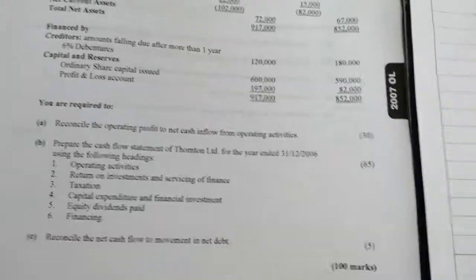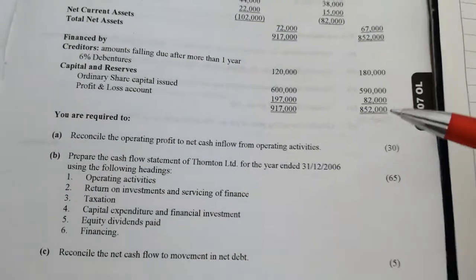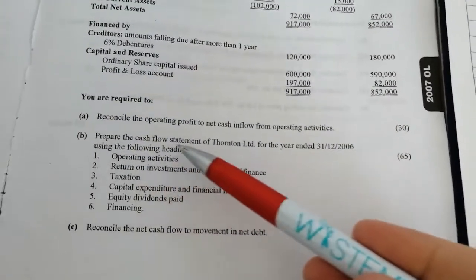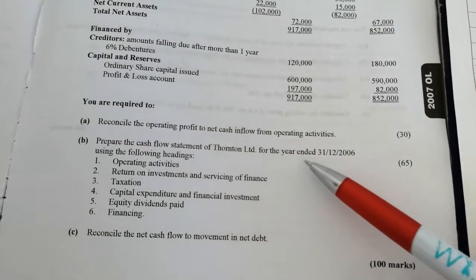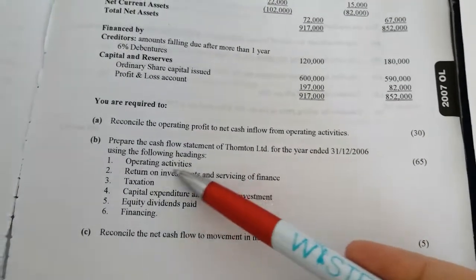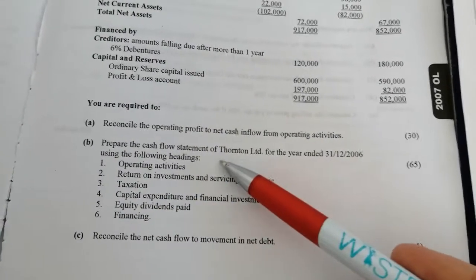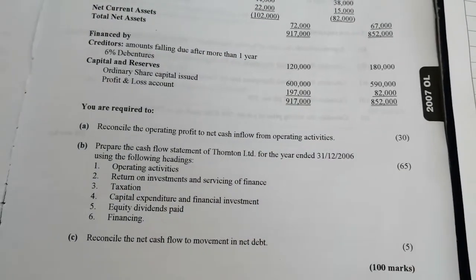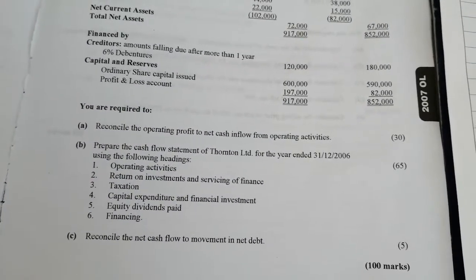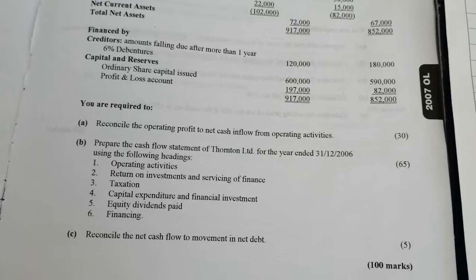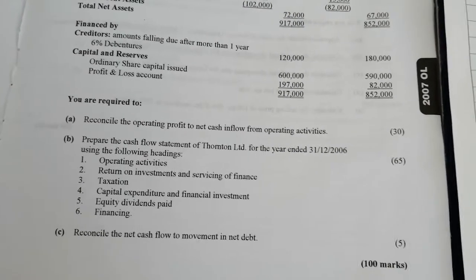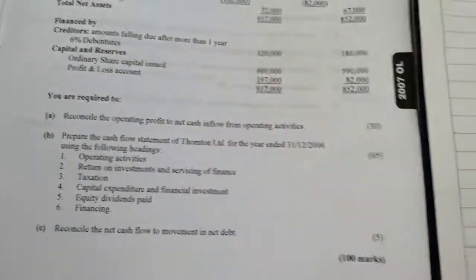Okay, welcome back. So, carrying on with this 2007 ordinary level paper, we're going to now move on to part B, which says prepare the cash flow statement of Thornton Limited for the year ended 31st of the 12th, 2006 under the following headings. So we must use these headings when we're preparing this cash flow statement. And it is true that in real life, there are certain headings that you are required to use in certain financial accounting documents, and also in our exams we were required to use these headings.